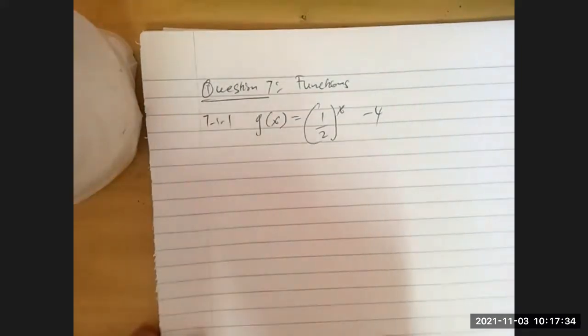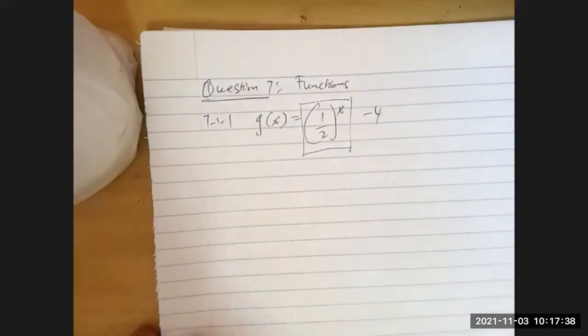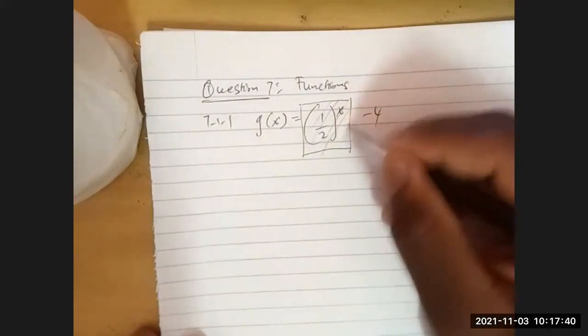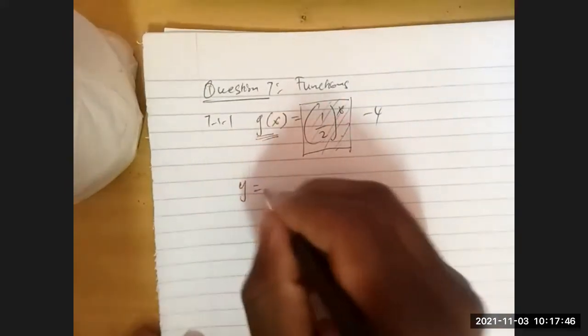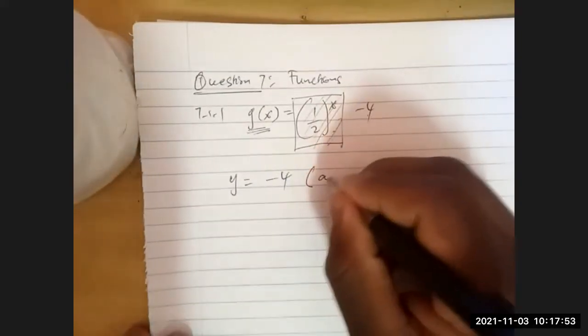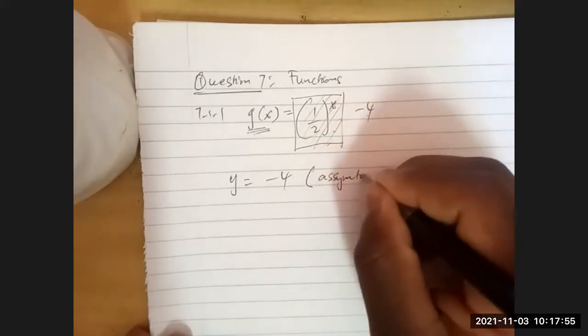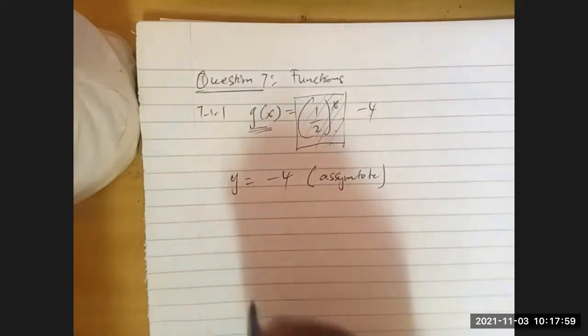For the asymptote of this graph, you simply cover the exponential part. If you cover this part here, remember this thing here is the same as y. If you cover this part, what is going to be your y? Your y is going to be -4, and that alone is going to be your asymptote. So y is equal to -4. That is the equation of the asymptote.